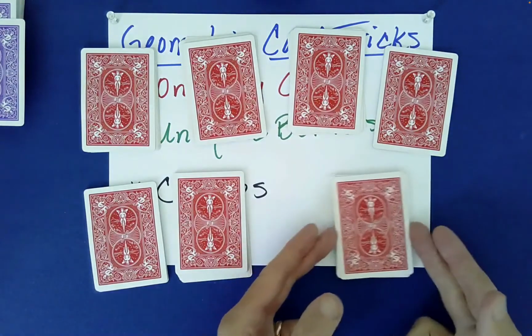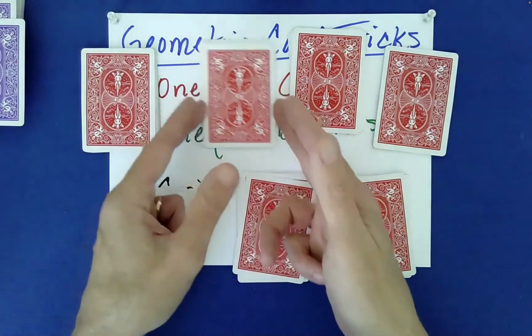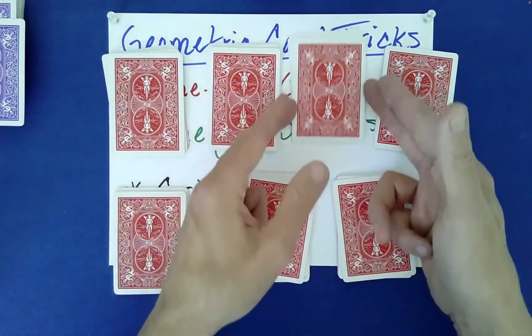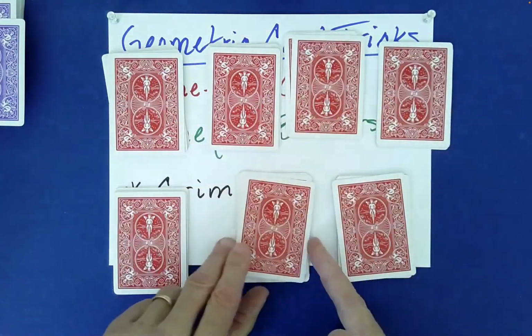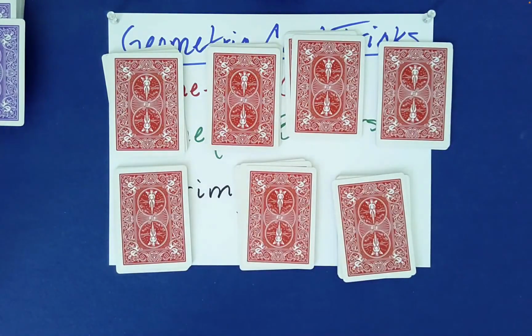Okay? And so at this point you could do a magician's force if you want. I've shown that before. I have a video on that. So look, we have an odd number. If you remember, if you have an odd number of choices, then you as the performer need to go first. If there's an even number of choices, you have them go first. Okay, so what does that mean to go first?